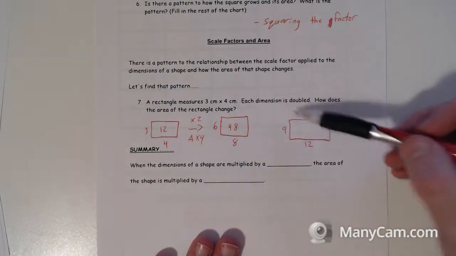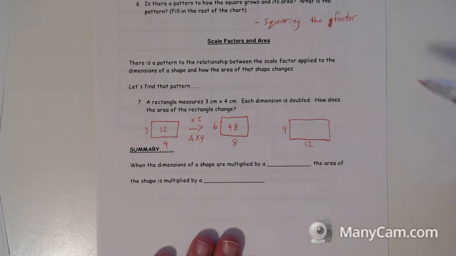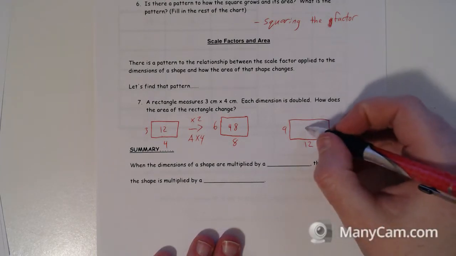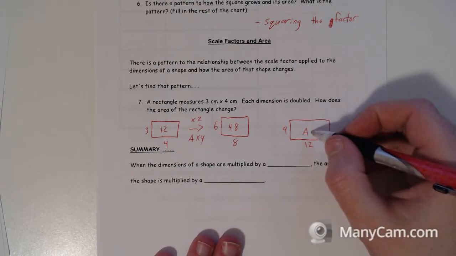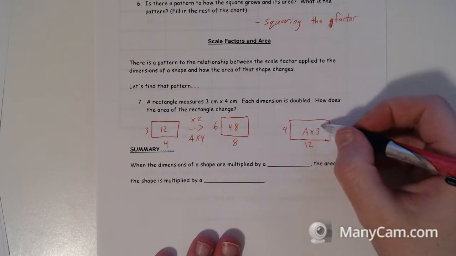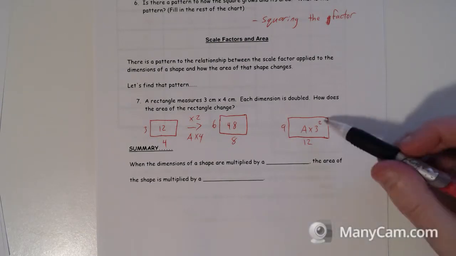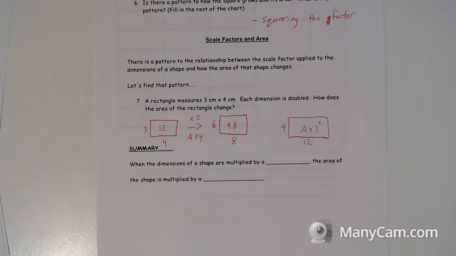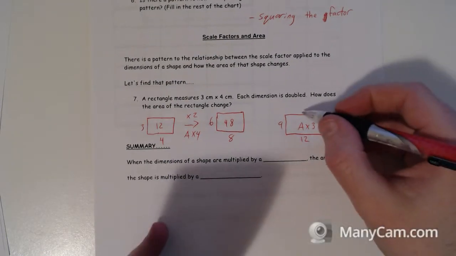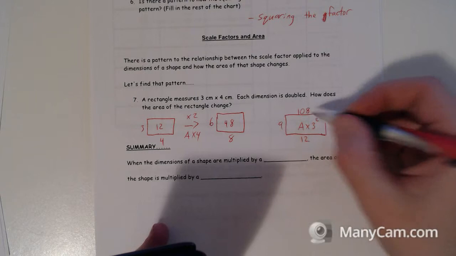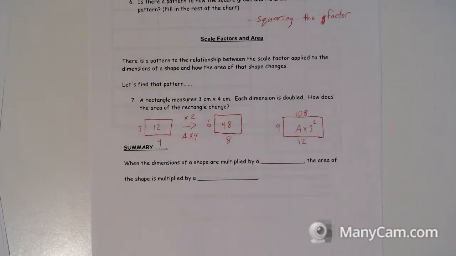Because these became 3 times bigger, the area is going to be the area times 3 squared. You square whatever the new size is. It's a little bit of a confusing formula. So basically the area times 9. So 12 times 9 is 108. And is that true? 12 times 9 is indeed 108.